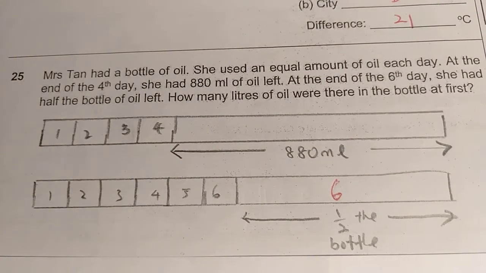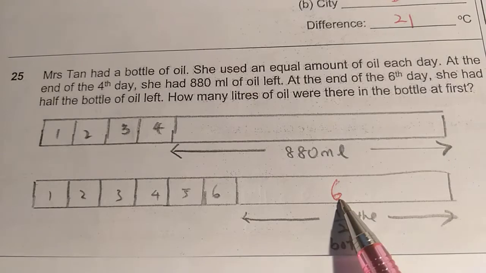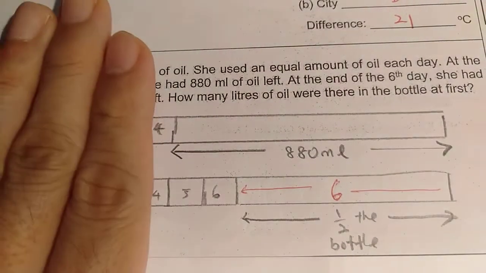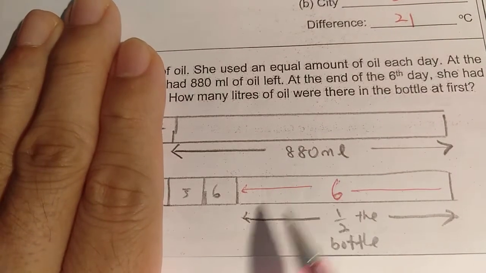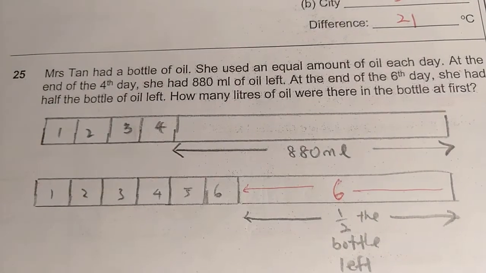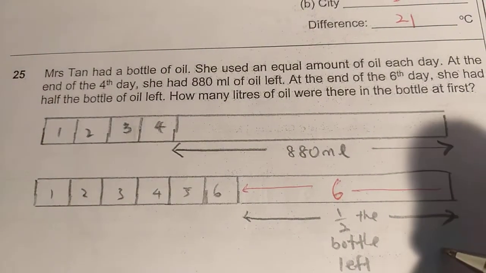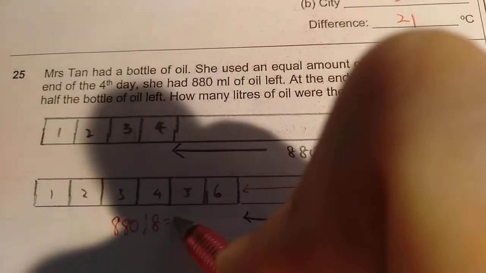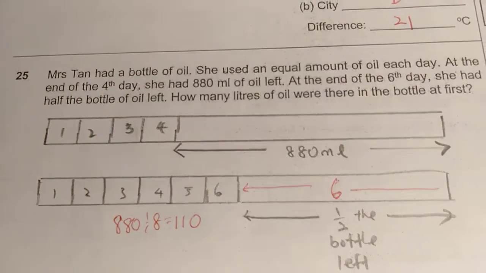So how is this useful? Now if this part is 6, because half is 6, let's see. So 880 is now 1, 2 plus 6, which is 8 units. That tells me that 8 units is 880, so 880 divided by 8, I have 110 is 1 unit.